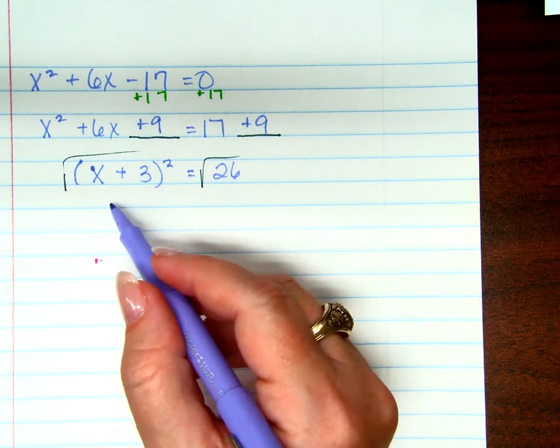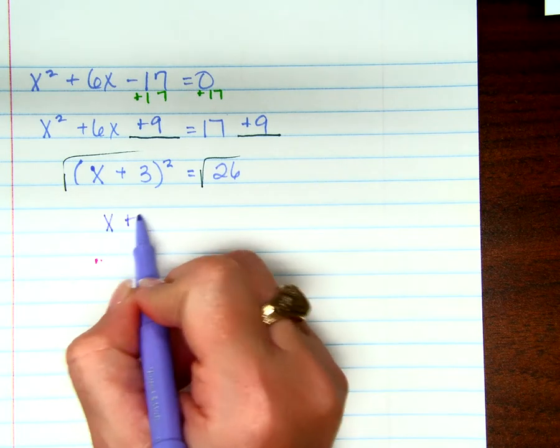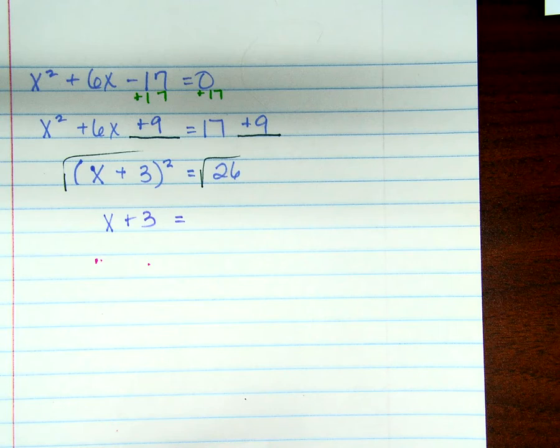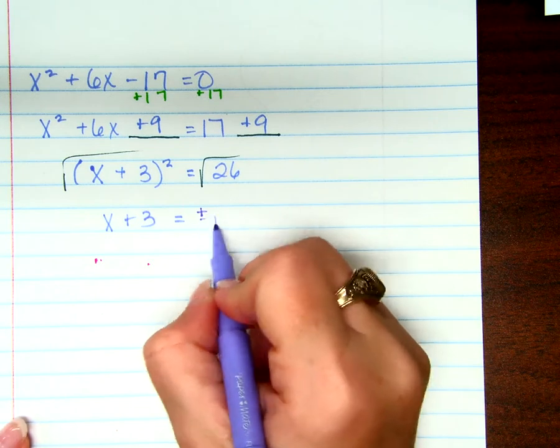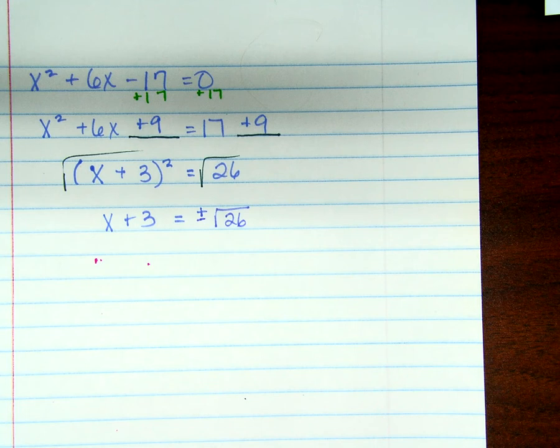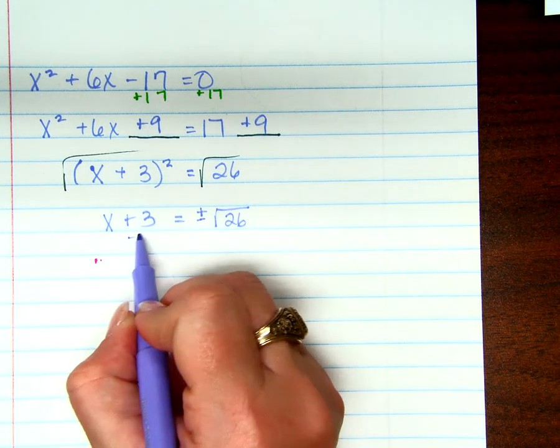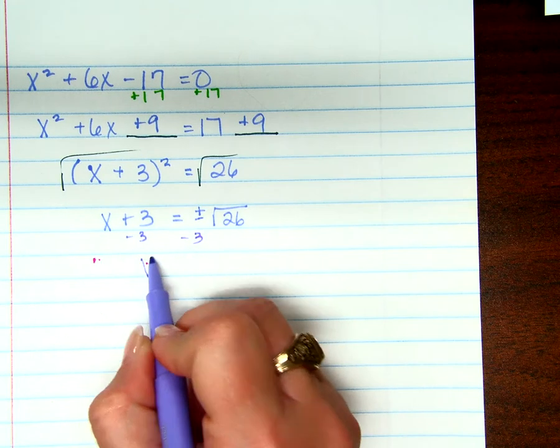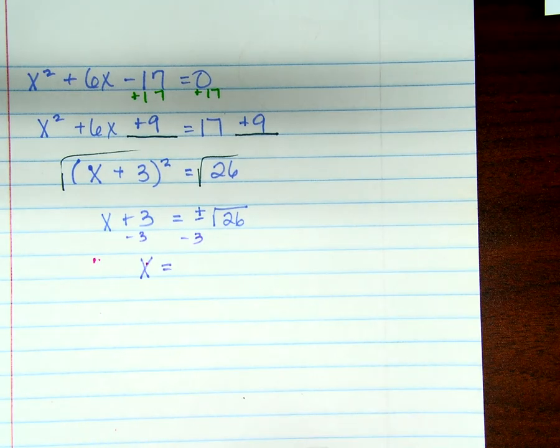What's on the left-hand side? What's left? X plus 3. What's left on the right-hand side? Please don't forget. Please don't forget. Plus or minus the square root of 26. Because I don't know the square root of 26. If it was 25, I got that, but I don't know 26. Okay? Guys, what do I have left to do to solve for x? Subtract 3. X equals?